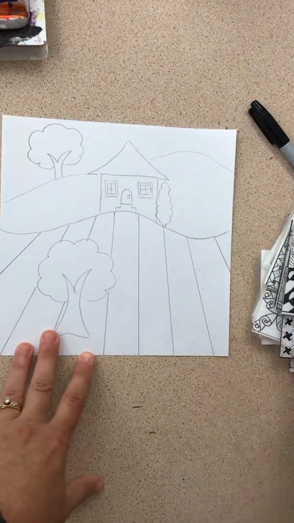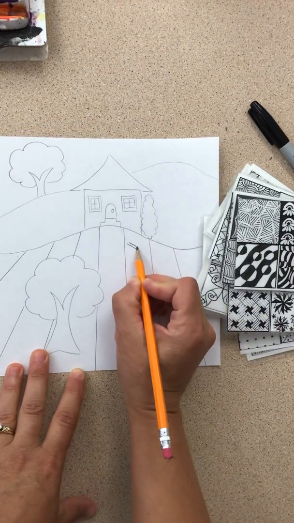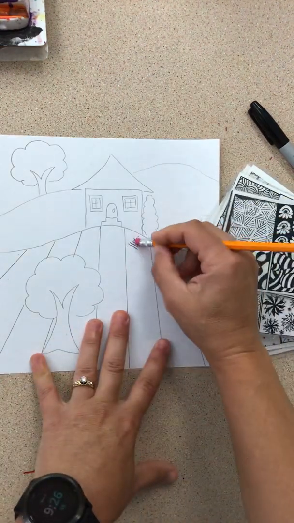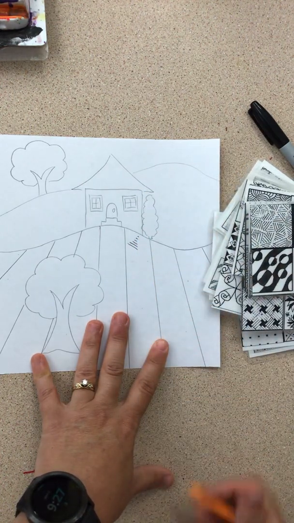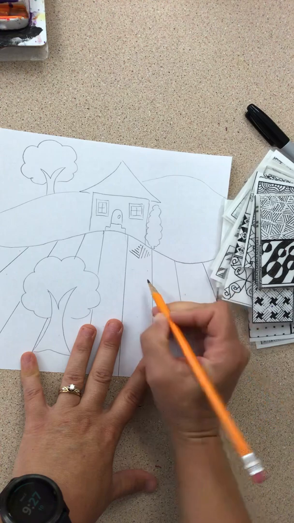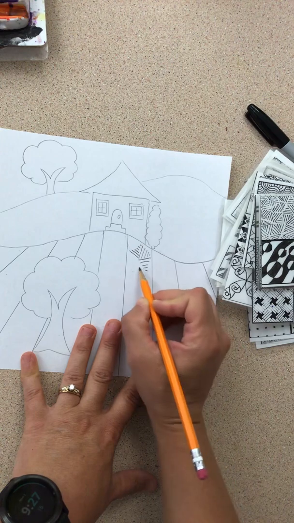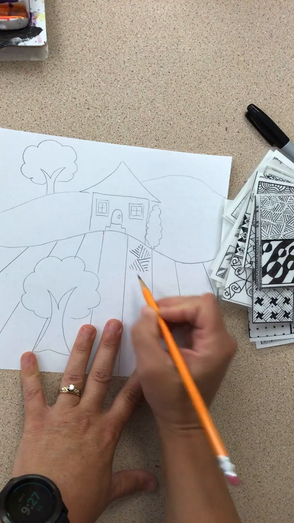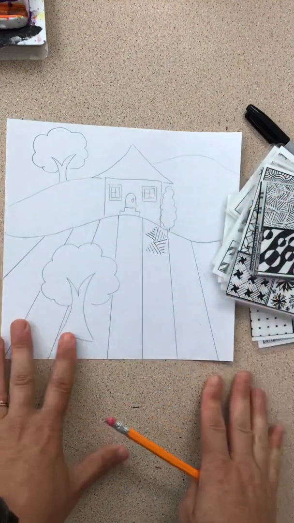I'm first gonna work in pencil again, just because if I make a mistake, I can change it. So let's see, does that look right? Kind of. I needed to go a little bit shorter right there. Then I'm gonna do long, shorter, a little bit shorter, a little bit shorter. And I'm gonna keep going. Long, a little bit shorter. And I'm just filling in this whole space with triangles, but they're made with lines. And I'm gonna keep filling this whole thing in so that every single section is filled with patterns.